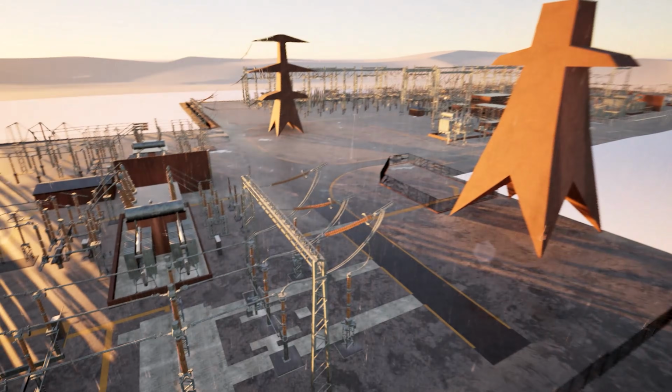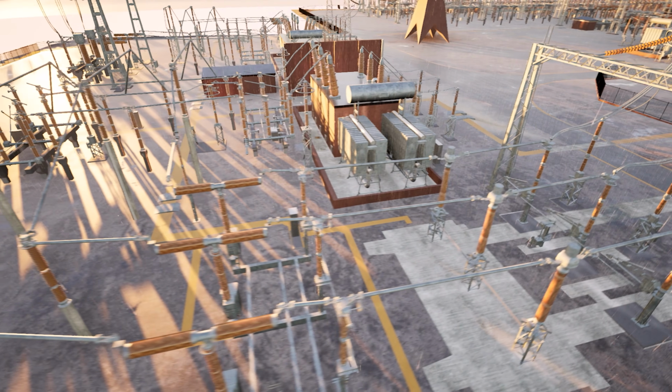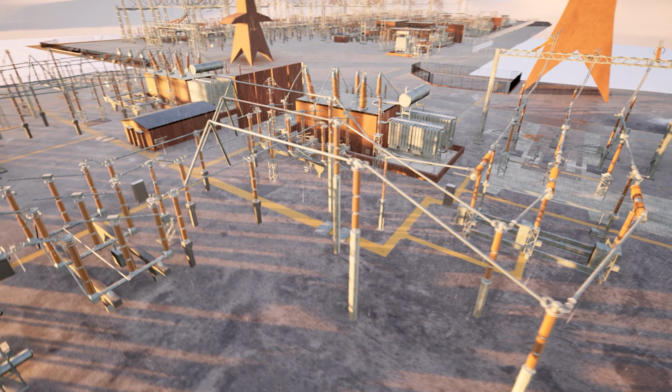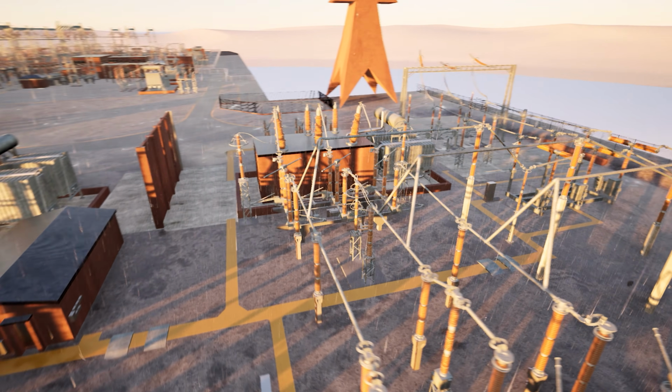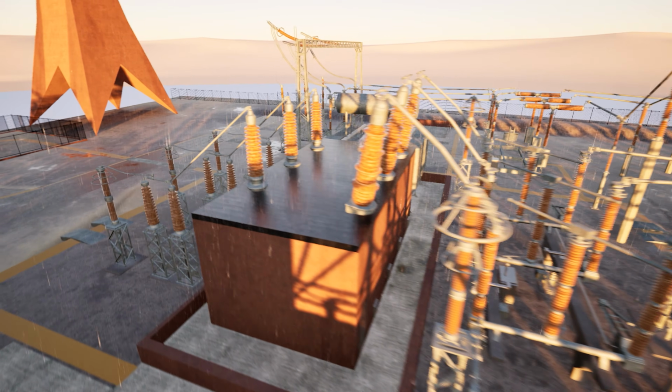The power then arrives at another substation where it comes down off the overhead lines onto bus bars in the substation. It can then go through another transformer which steps down the voltage to a more manageable level for local distribution. This is usually at a Distribution Network Operator Substation, or DNO for short.